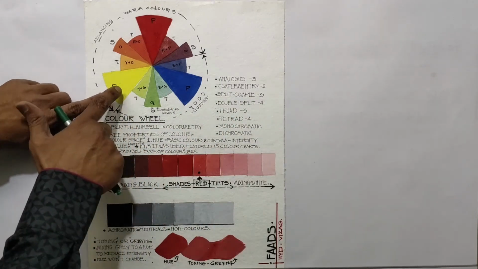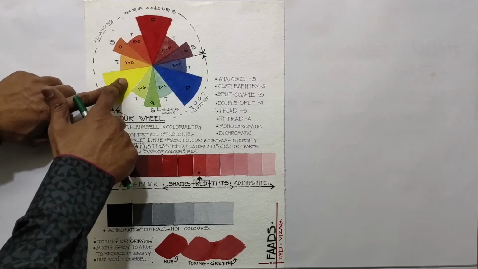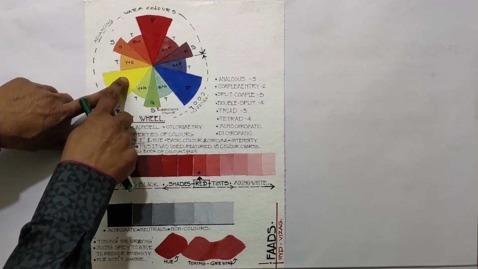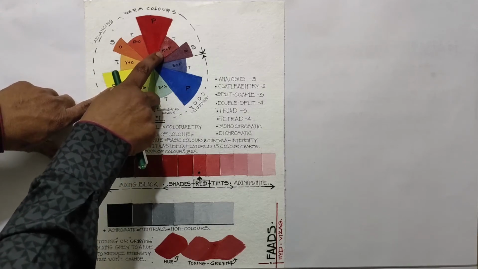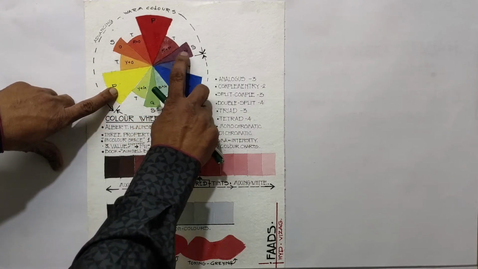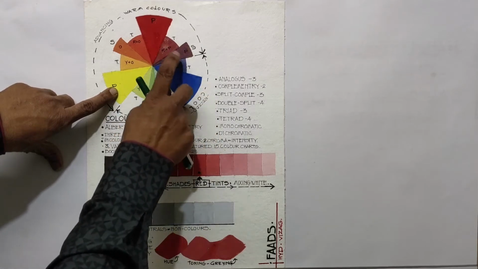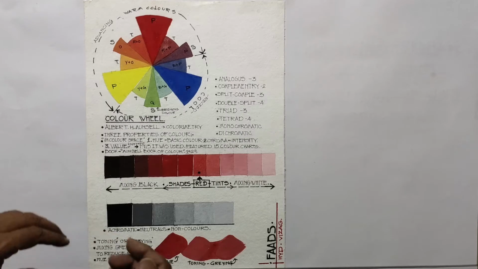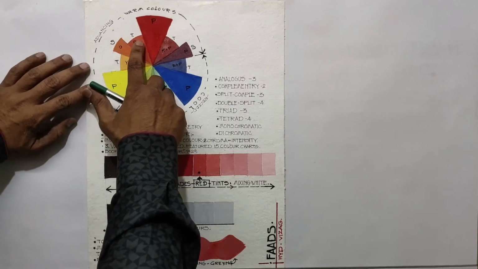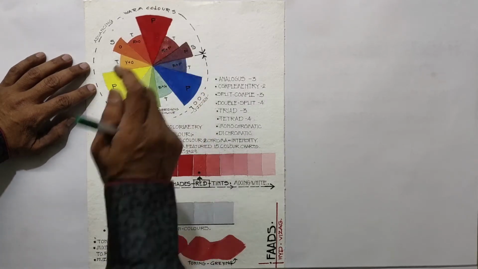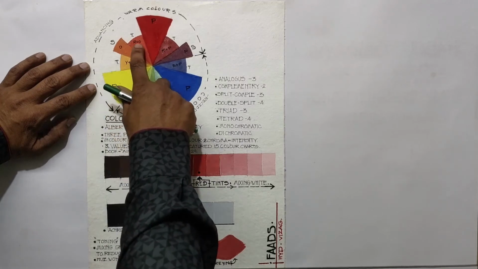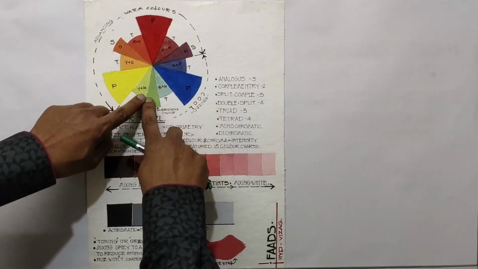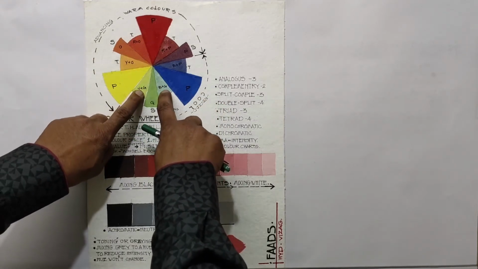In the same way, if I want to use yellow, the opposite side is purple. So I will use yellow, red purple and blue purple, but not purple. This is called split complementary color. And double split complementary uses colors adjacent to the opposite colors, for example red orange, red purple, and blue green, yellow green.